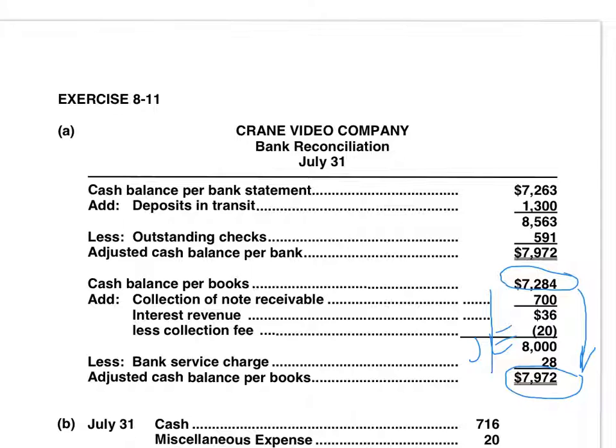Okay, you should not touch the bank side. You cannot show up to the bank and say, hey, by the way, I would like to correct your books. Best case scenario, if you do have an error, you might call them and explain the situation, but you may not do anything with their cash balances.